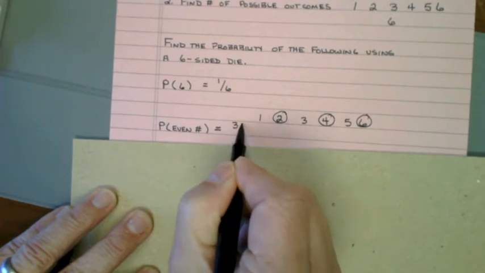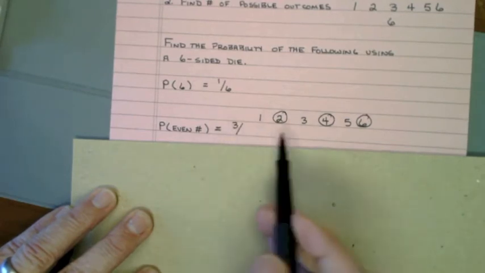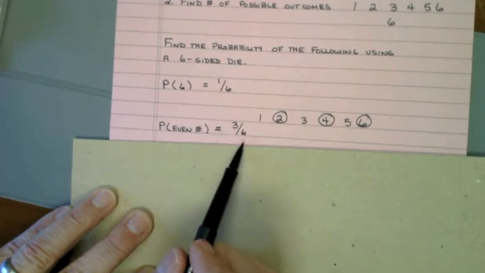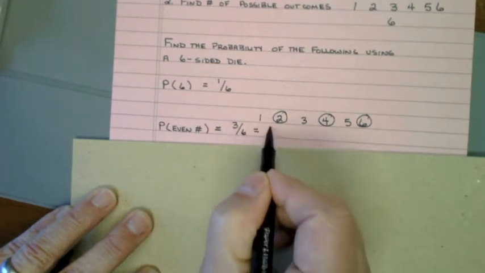How many of those are there? There's 3 of them. And how many total numbers do I have? I've got 6 total numbers. All fractions need to be written in lowest terms. When I reduce that, it's 1/2.